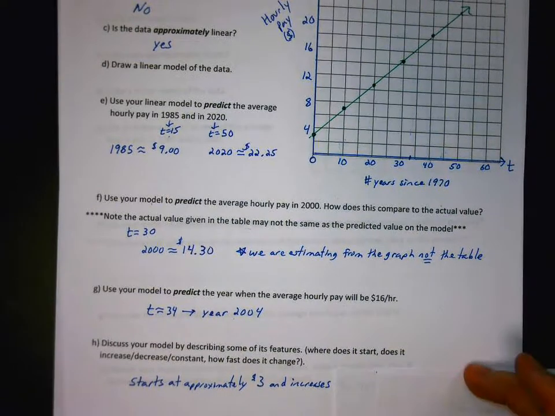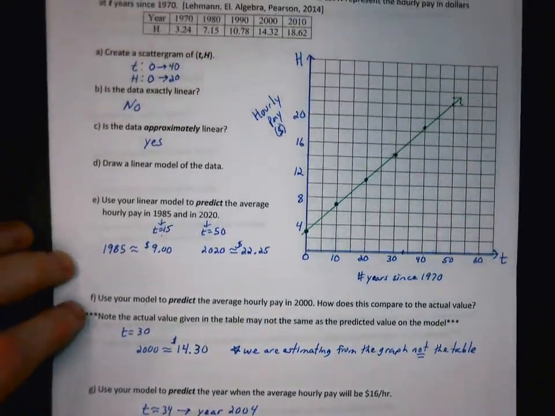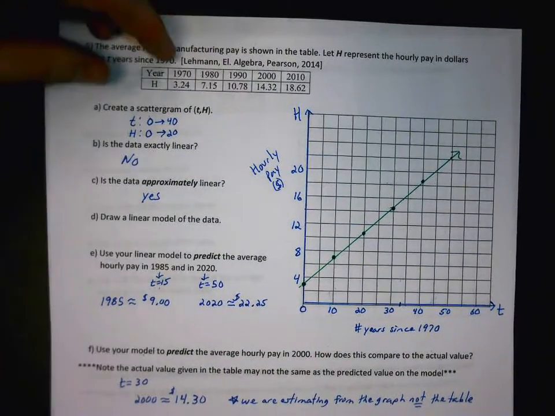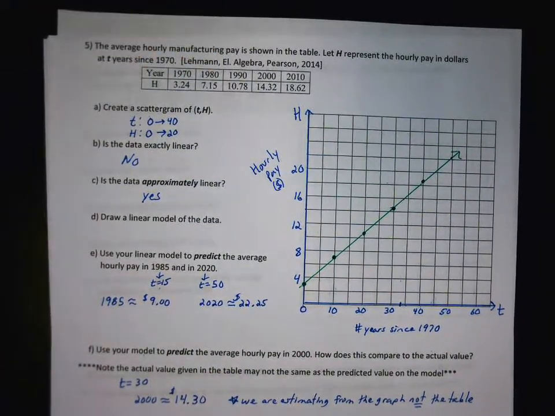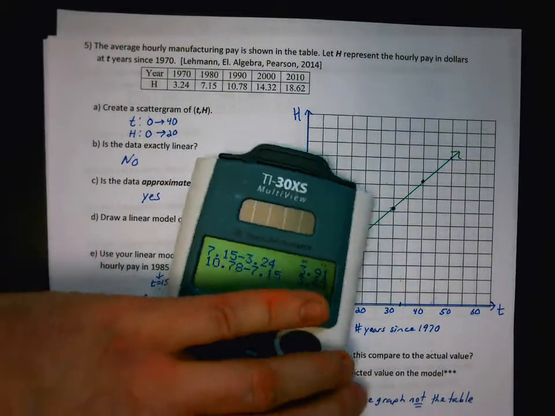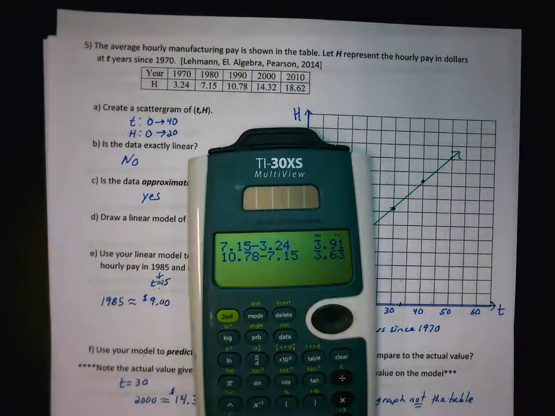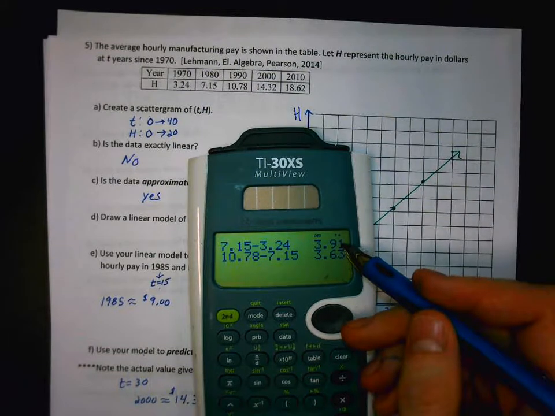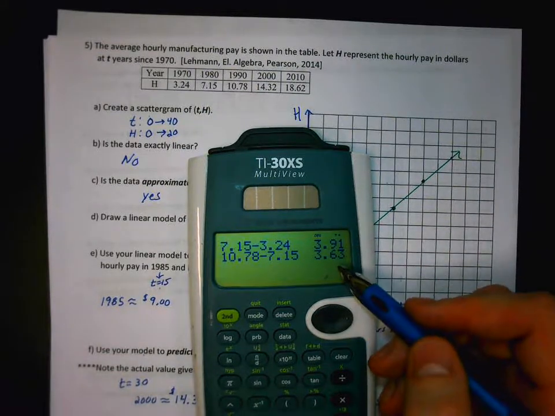we already talked about how over the 10-year spans here from 1970 to 1980, we said it went up, I have the calculator here. It went up $3.91 over that 10-year span. And then from 1980 to 1990, it went up by $3.63.